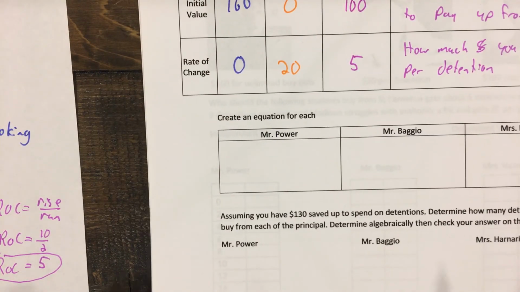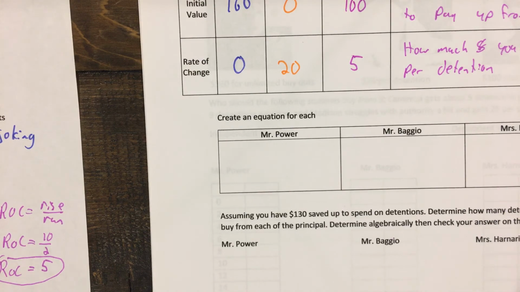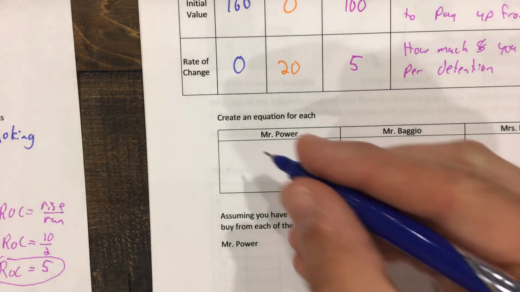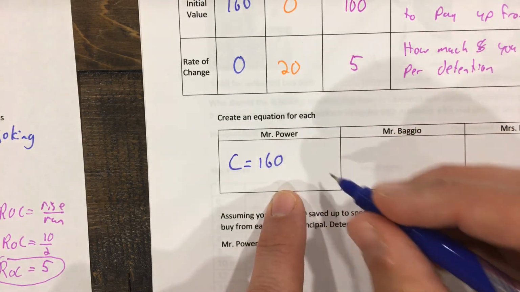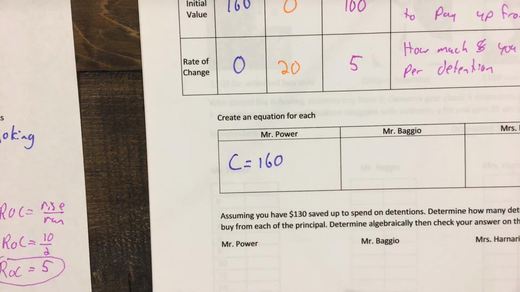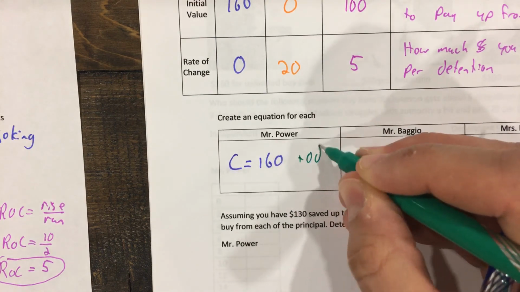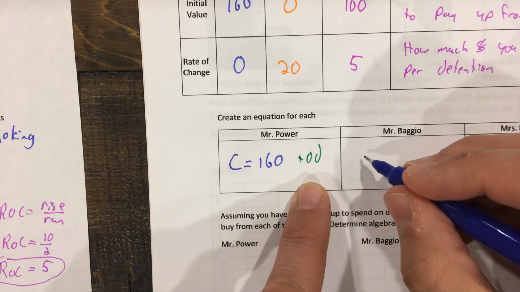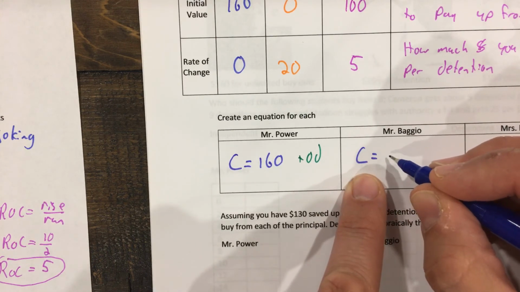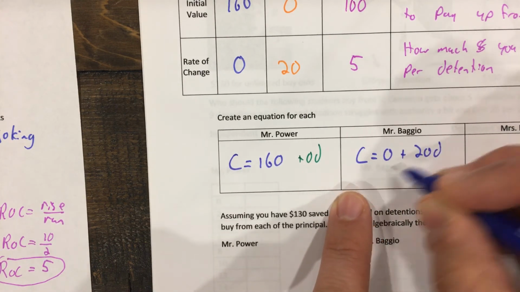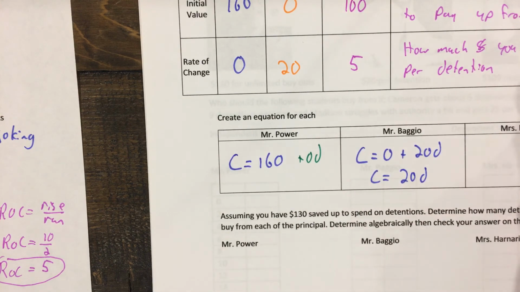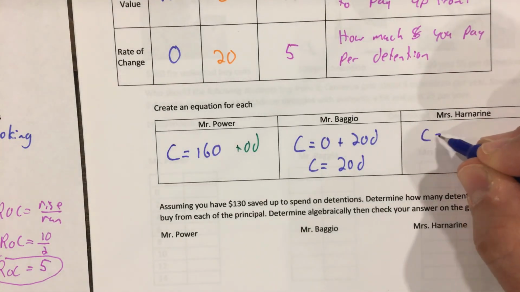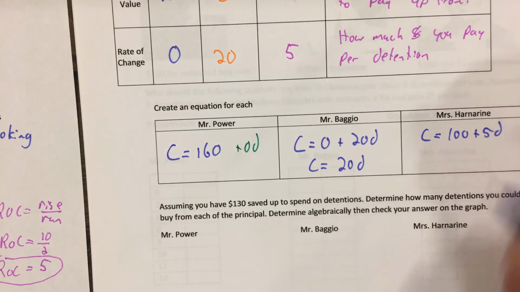Create an equation. Well, we've already done that, okay? I always like to look at the equation before we look at the graph, mainly because it's easy to get the equation from the table of values and the situation. For Mr. Power, the cost is equal to 160 no matter what. If you want, you can put plus 0D, but that's not needed. For Mr. Baggio, the cost is equal to, well, you could put 0 plus 20 times the number of detentions, or just write cost is equal to 20D. And for Miss Harnerine, the cost is equal to 100 plus 5 times D.